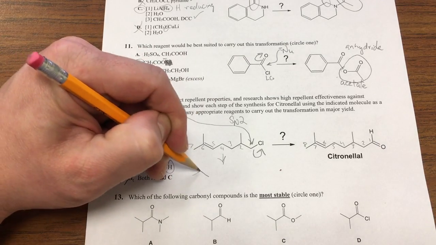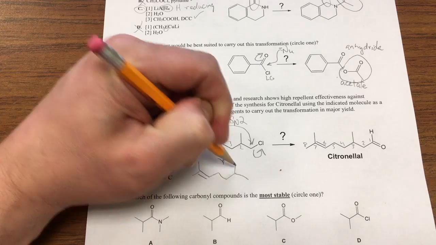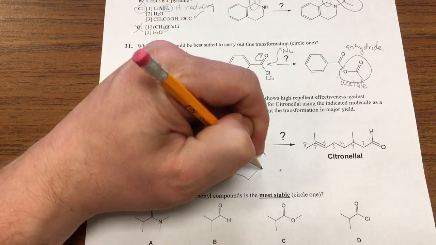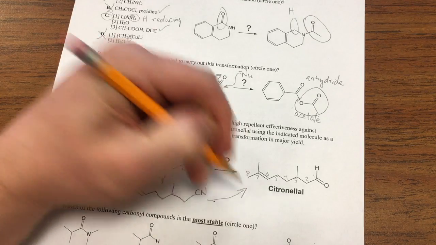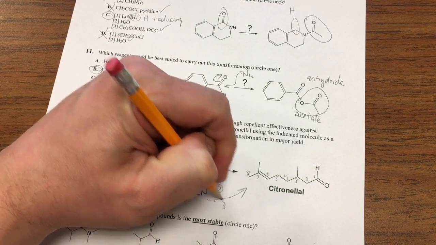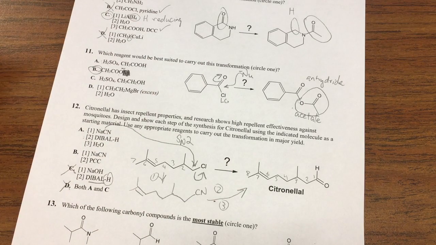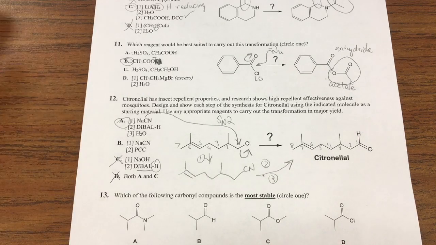So what we get here, we're going to convert this cyano group right here. Once we add in, this is step 1, once we add in steps 2 and 3, that will make the aldehyde like that. So that's the answer choice there.